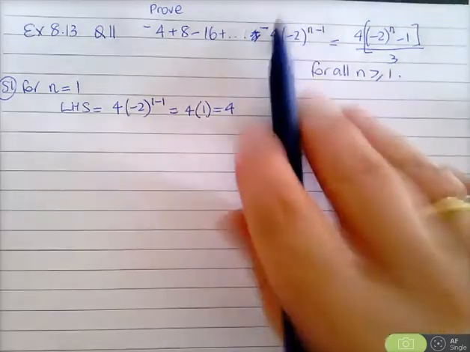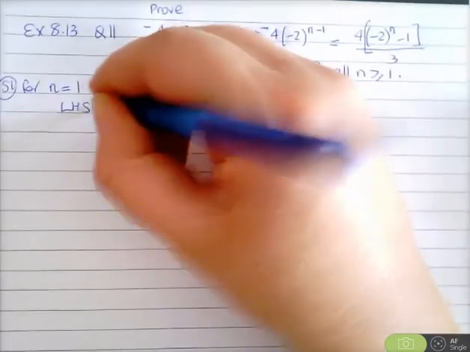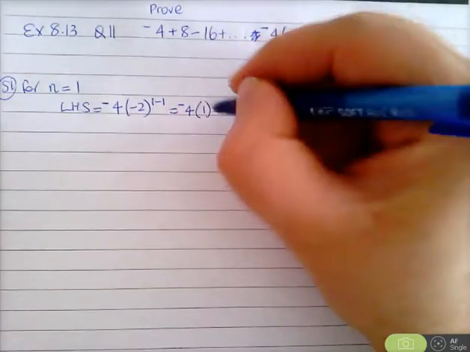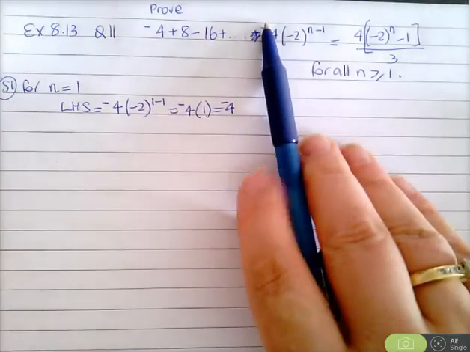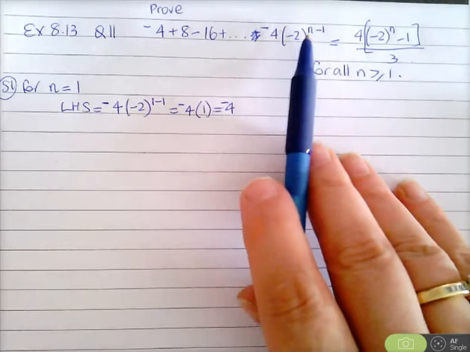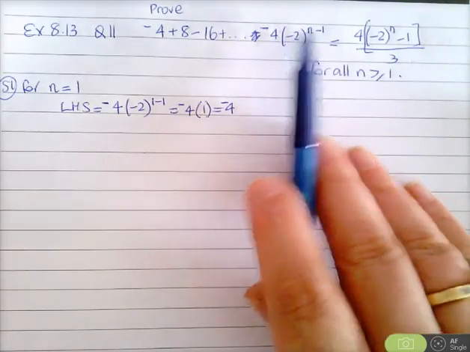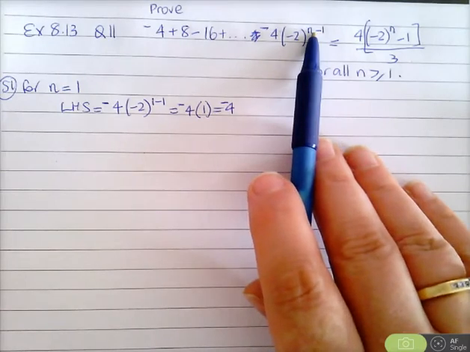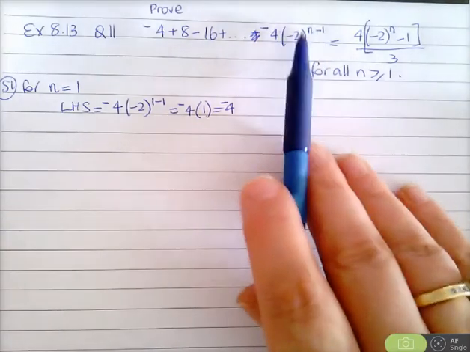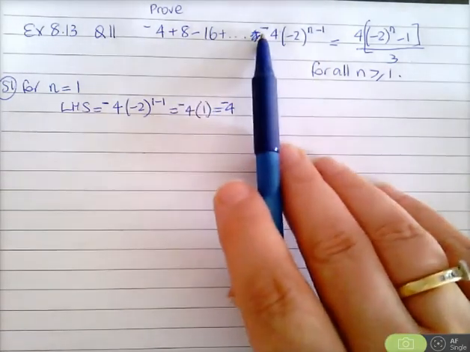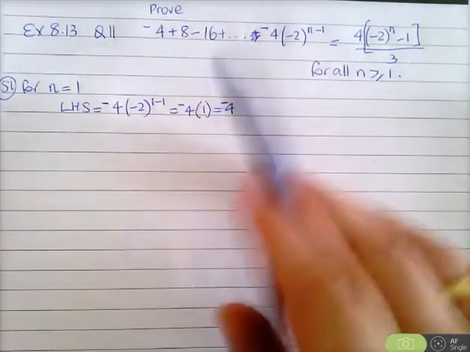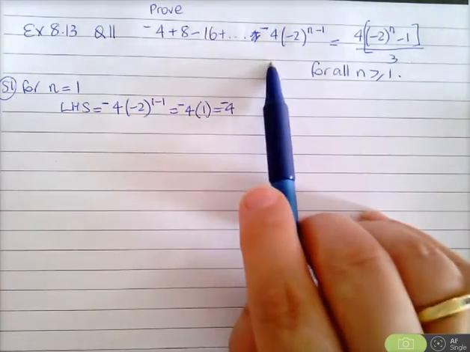If this is a minus, you've got negative 4. Okay, that is meant to be a minus. If we do n is 2, negative 2 to the power of 1 is negative 2. Negative 4 times negative 2 is positive 8. So, girls, there's a mistake in question 11. That's meant to be a minus.